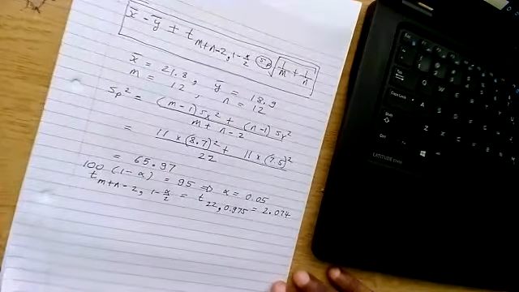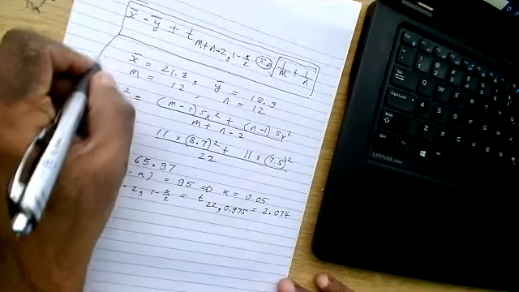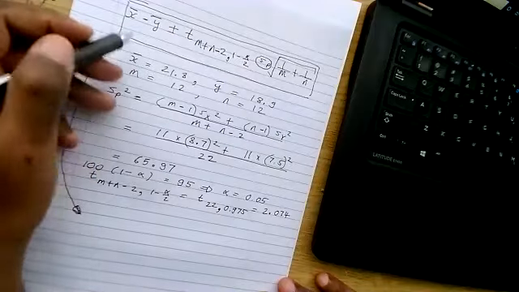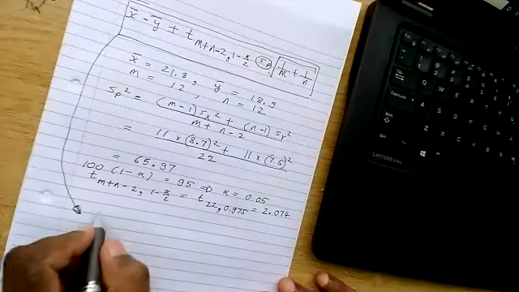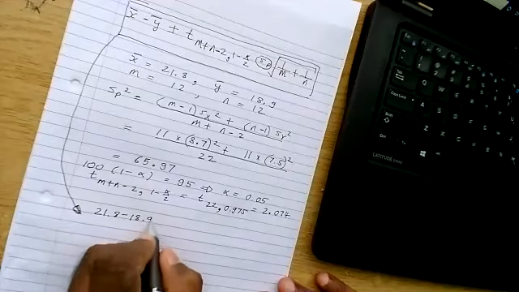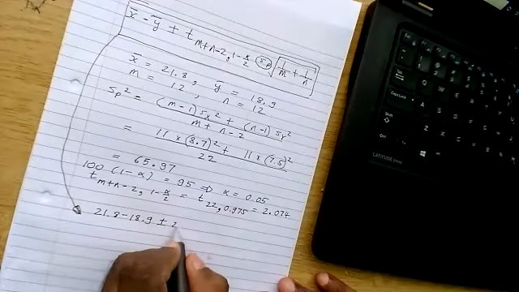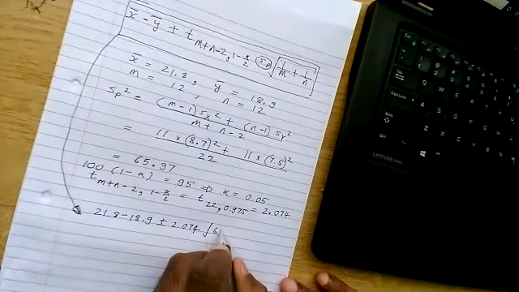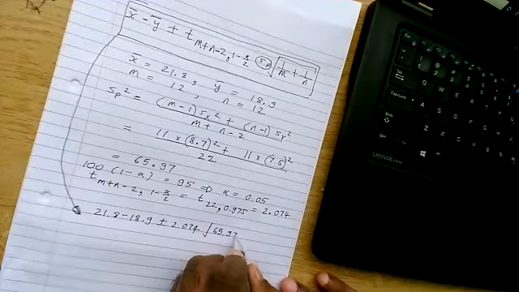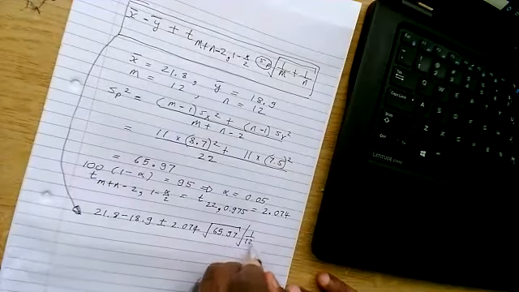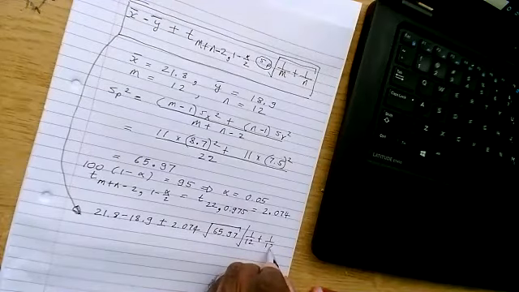Now I've got all the data, so I'm going to sub it into this formula here. X bar is 21.8 minus 18.9 plus or minus 2.074. Sp is the square root of this. M is 12, N is 12 too.